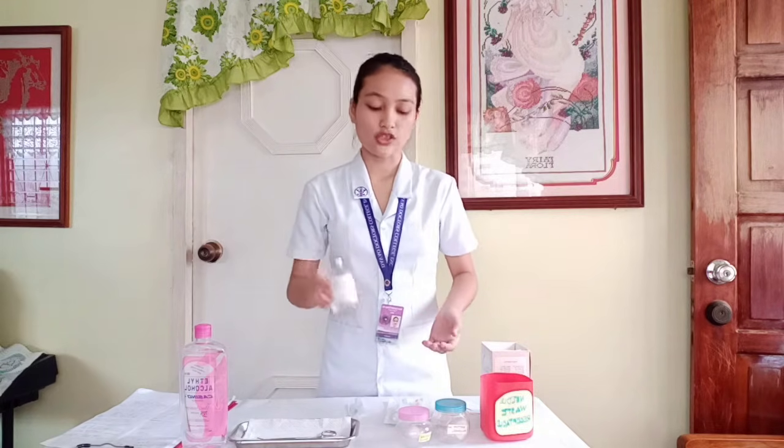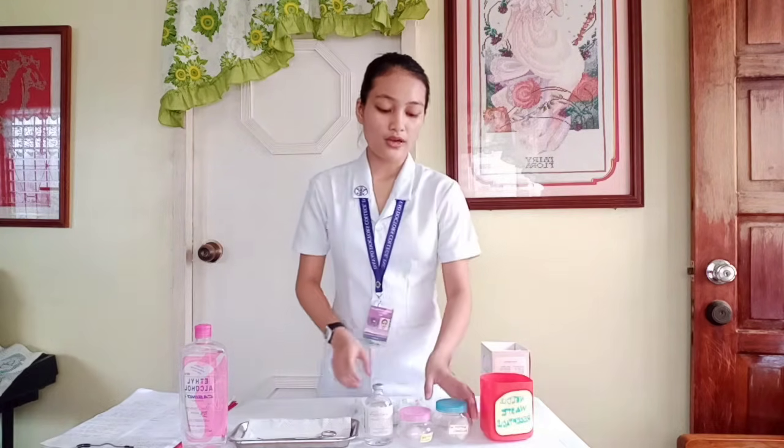I also have an aspirating needle, which is used to draw the medication from the vial, and we have sterile water, which will serve as the medication used in this demonstration. I also have cotton balls. One is soaked in 70% alcohol, and the other one is just dry cotton balls.